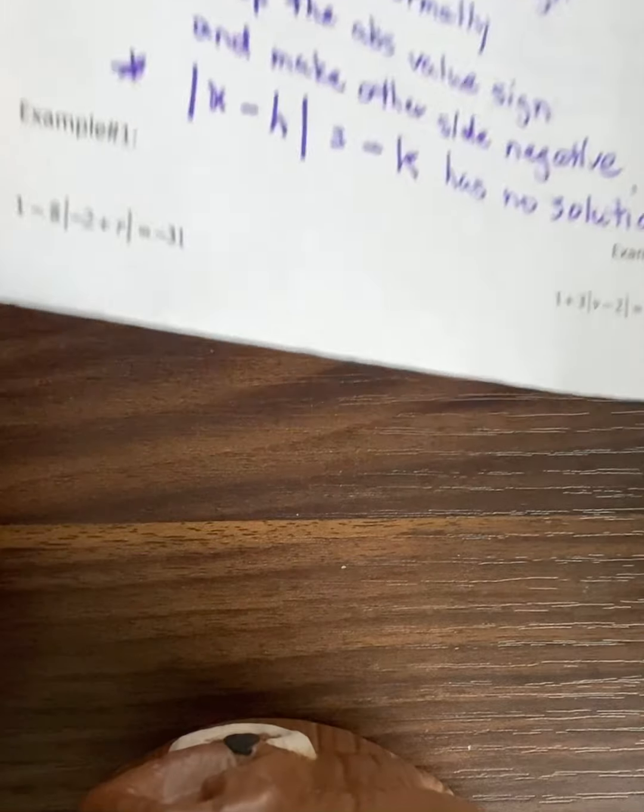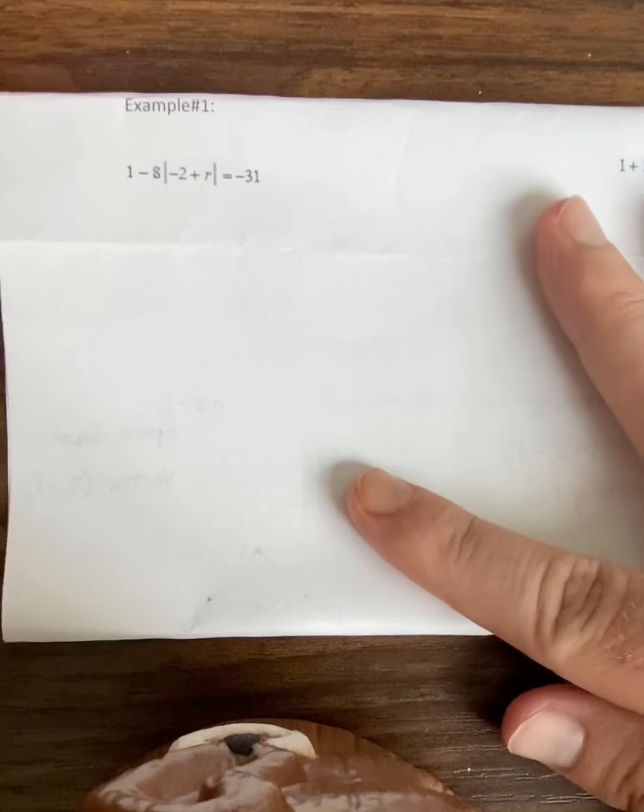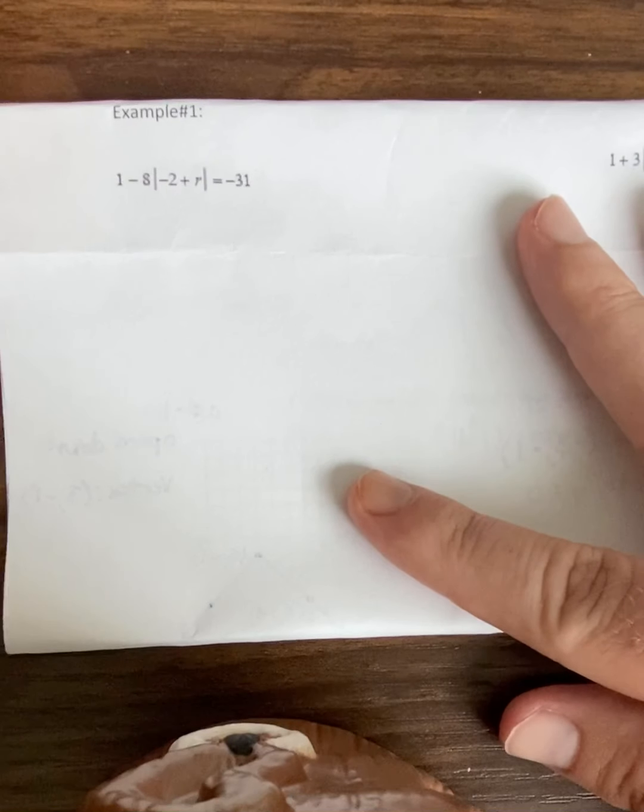All right, so let's look at a couple examples here. So example number 1, we have 1 minus 8 times the absolute value of negative 2 plus r equals negative 31.